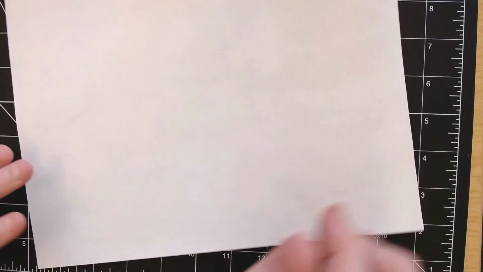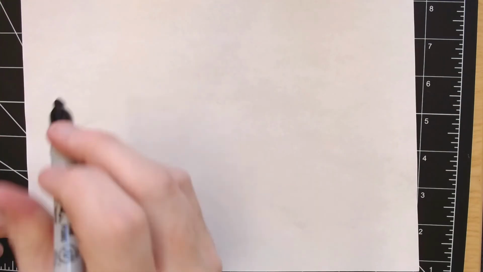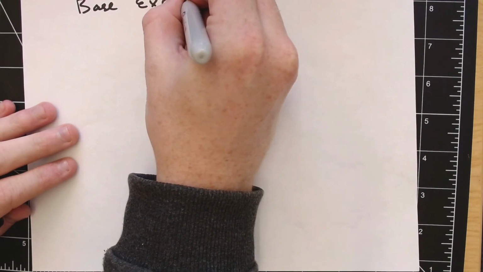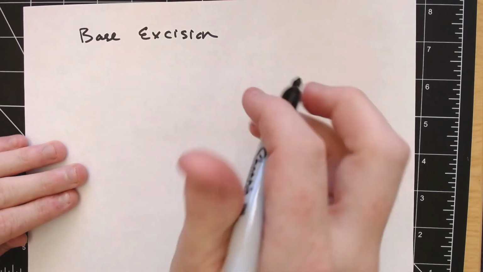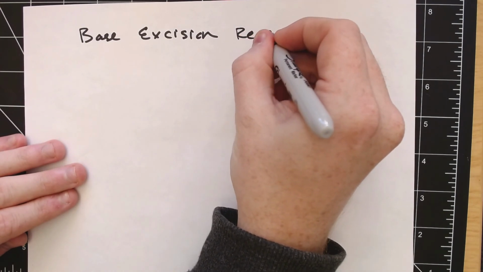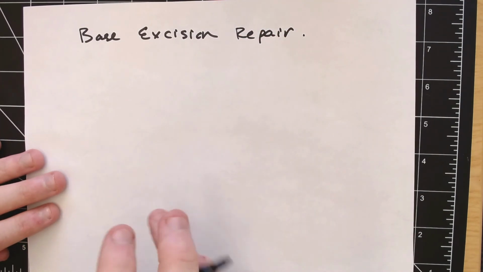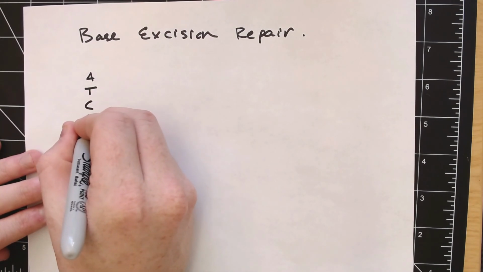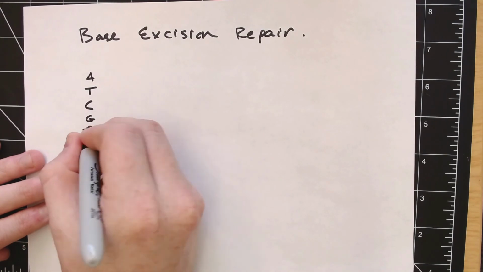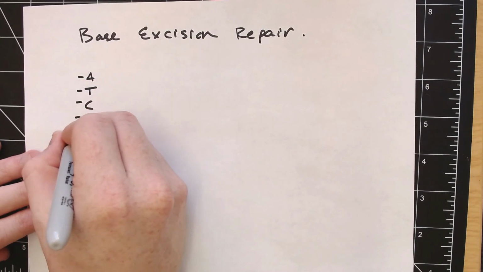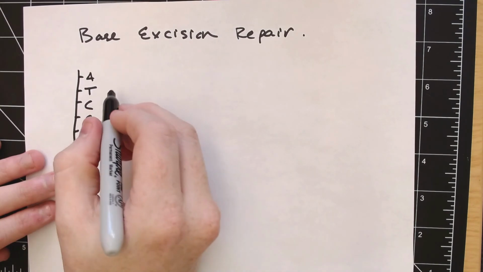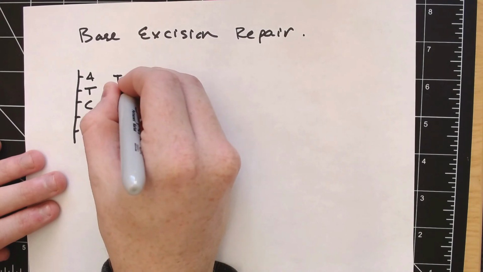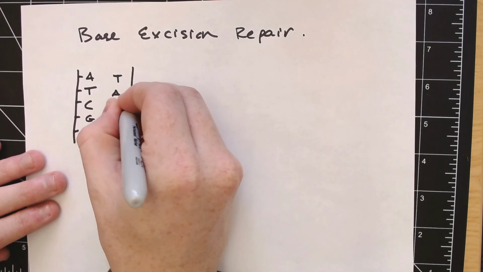Okay, so how about base excision repair? How much is this going to cost us? So remember, we're thinking about a scenario here where, say, we had some sequence A, T, C, G, T, like this, and it had originally been paired T, A, G, C, A, like you see here.